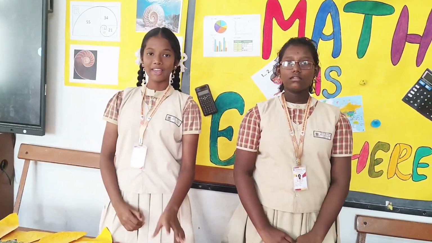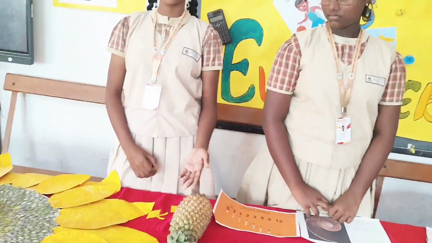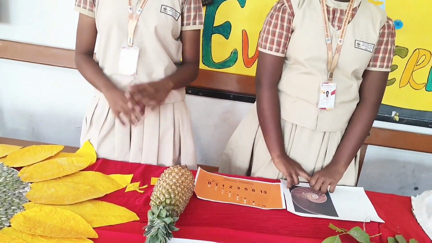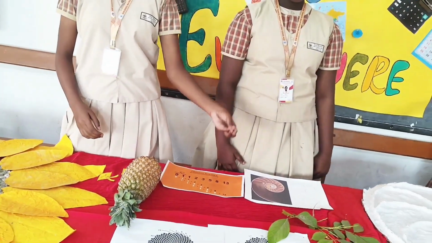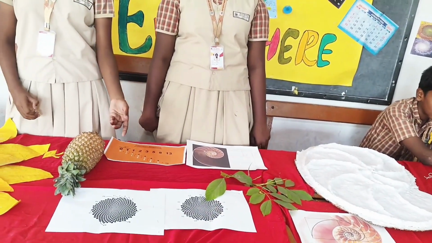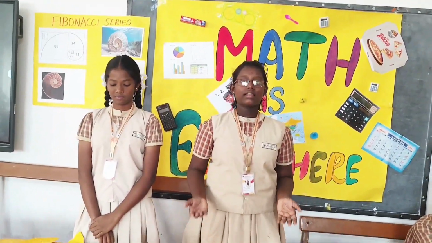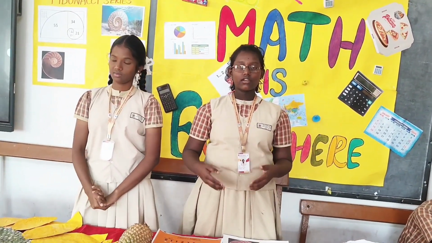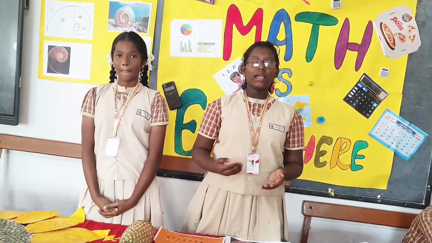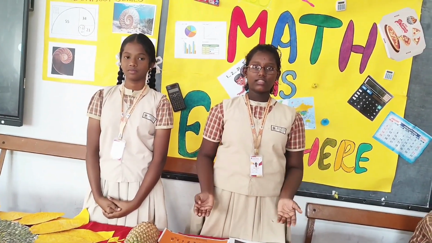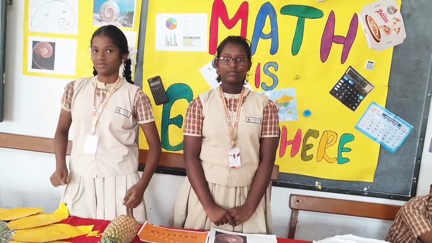You can see the spiral of the pineapple. It follows the Fibonacci series to absorb the sunlight evenly. Also, the leaves arranged in plants follow the Fibonacci series to get sunlight to all the leaves. The Fibonacci series teaches that even simple numbers can create extraordinary patterns, proving that mathematics is truly the language of nature. Thank you.